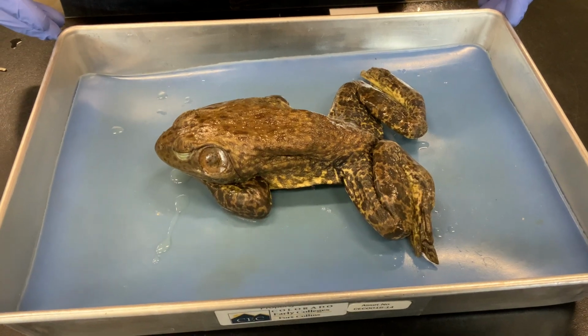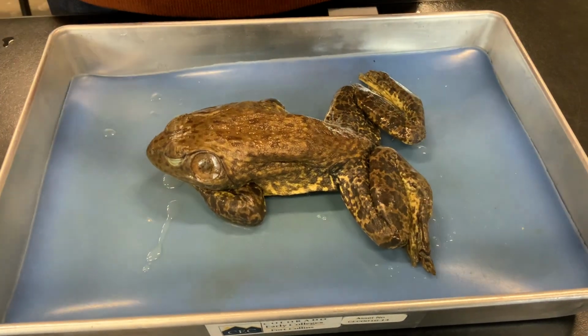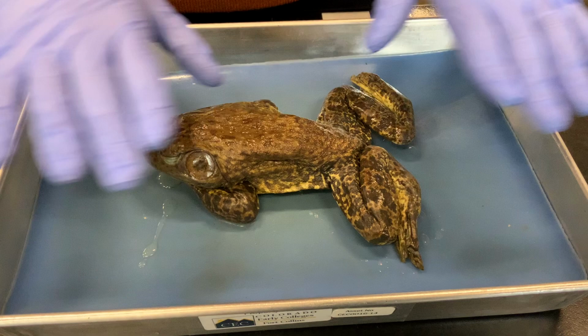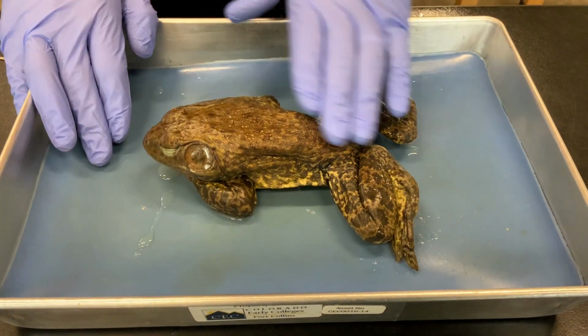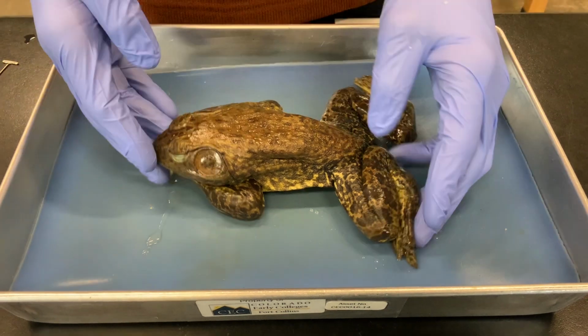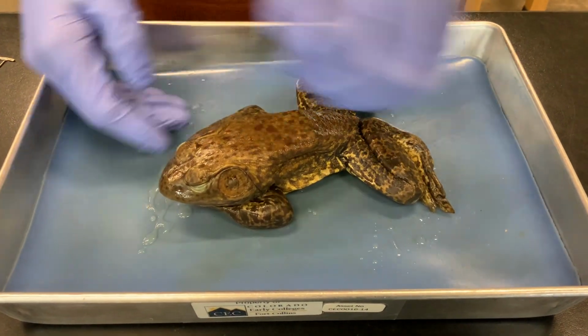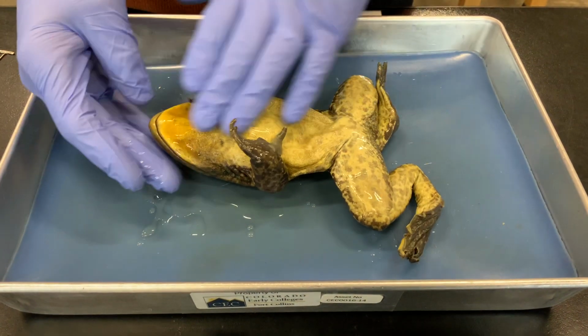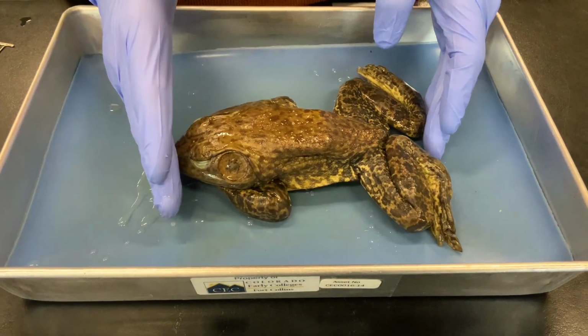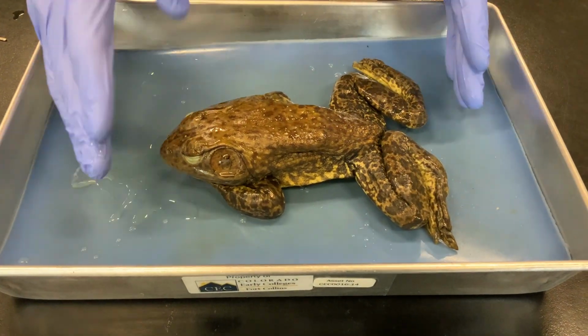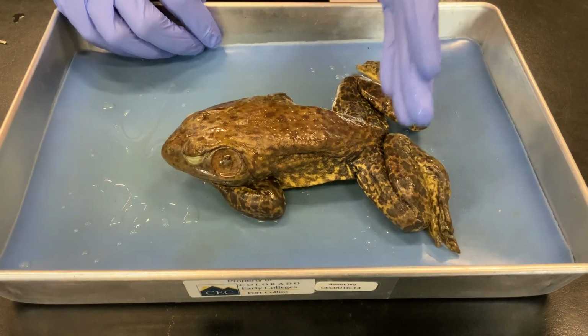Let's start. All right, so we are gonna dissect this frog. We'll start looking at it as you'd find it in nature, right side up. This is what we call the dorsal side here. And this is the ventral side. We are gonna call this anterior and this posterior.